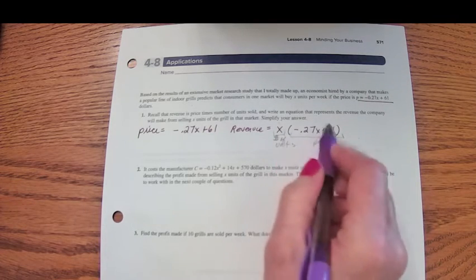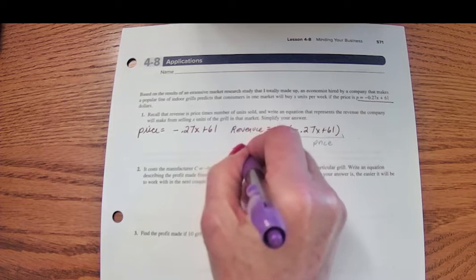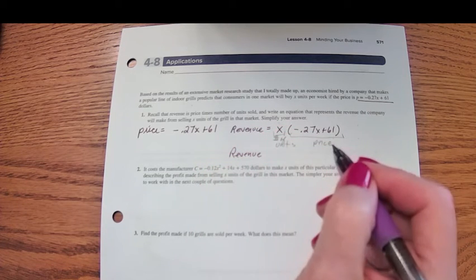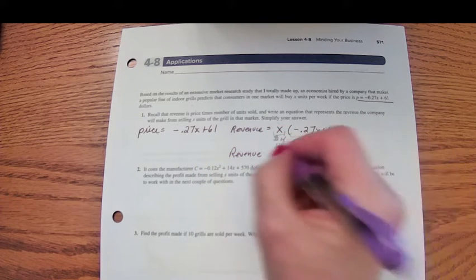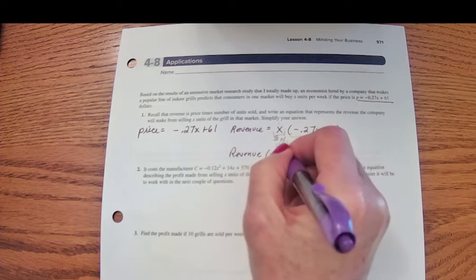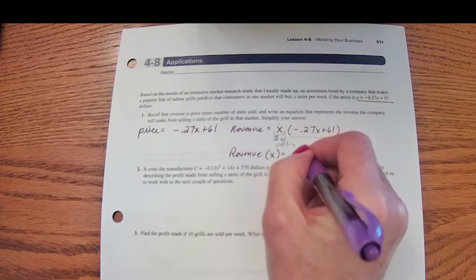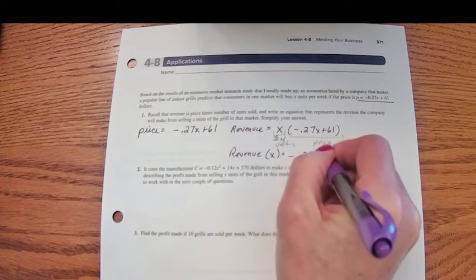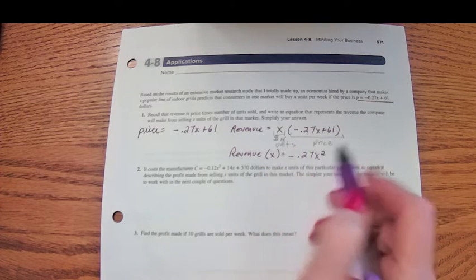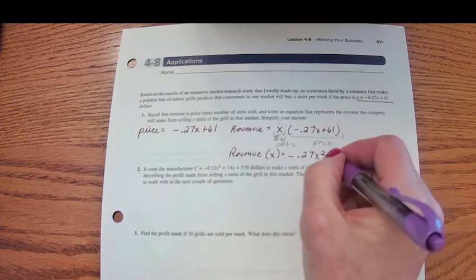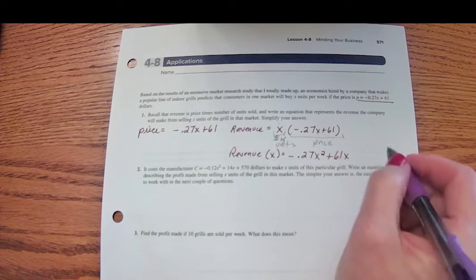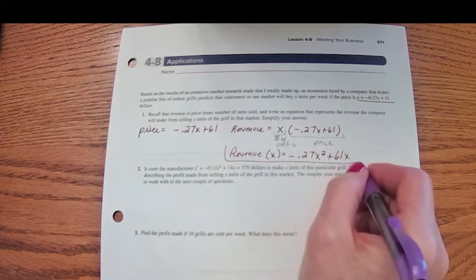So I'm going to distribute that x. My revenue function, based on x number of grills being sold, is going to be negative 0.27x squared, because x times x is x squared, plus 61x. That's my revenue function. That's how much money I'll bring in.